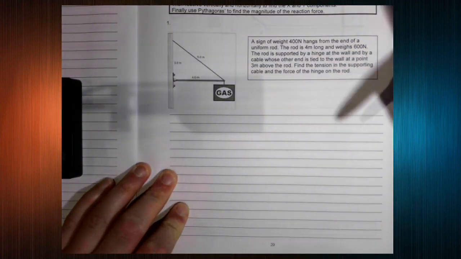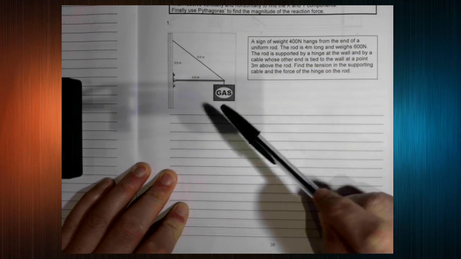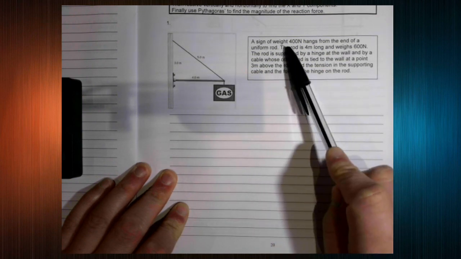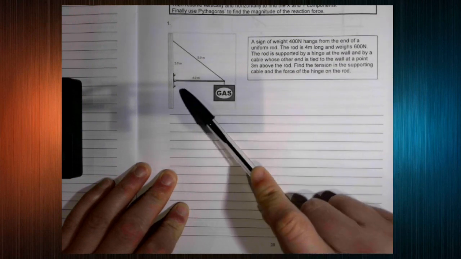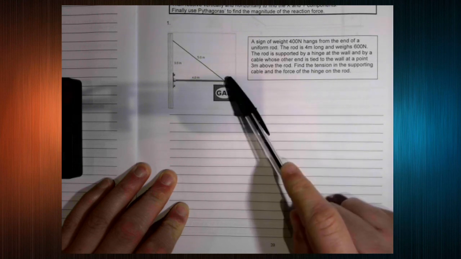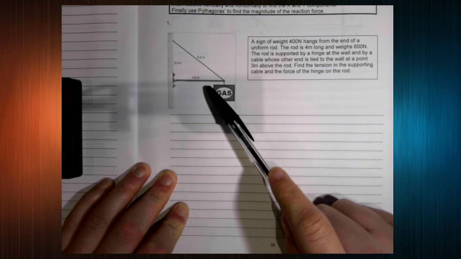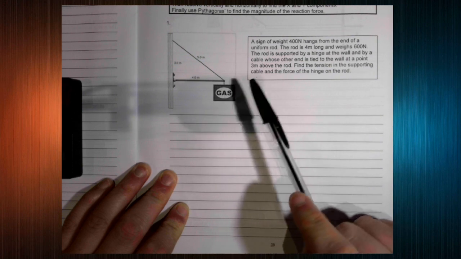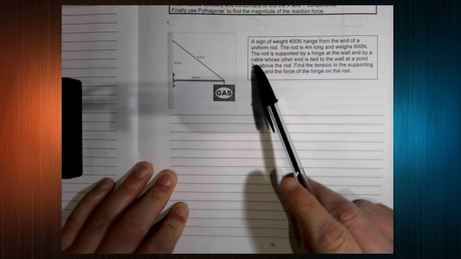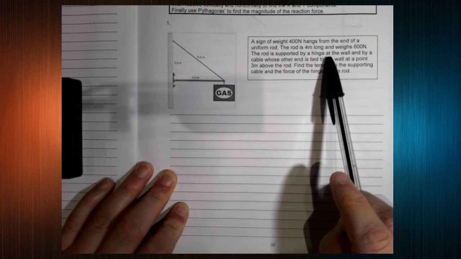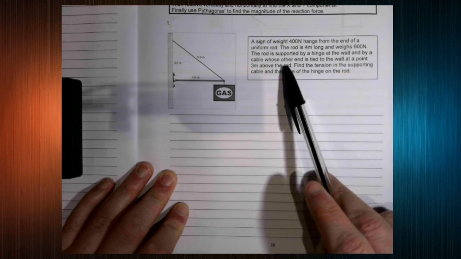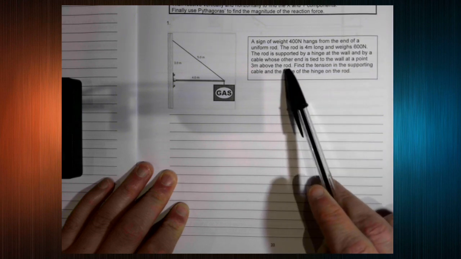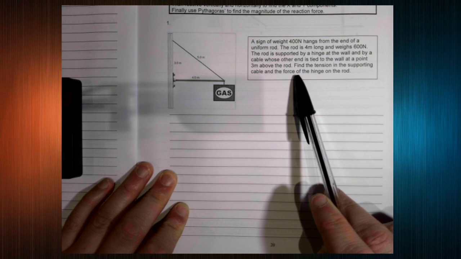Right, so here we have a sign of weight 400 newtons hanging from the end of a uniform rod. The rod is 4 meters long and weighs 600 newtons itself. Okay, so it's not light, but it is uniform. The rod is supported by a hinge at the wall and by a cable whose other end is tied to the wall at a point 3 meters above the rod. Find the tension in the supporting cable and the force of the hinge on the rod.